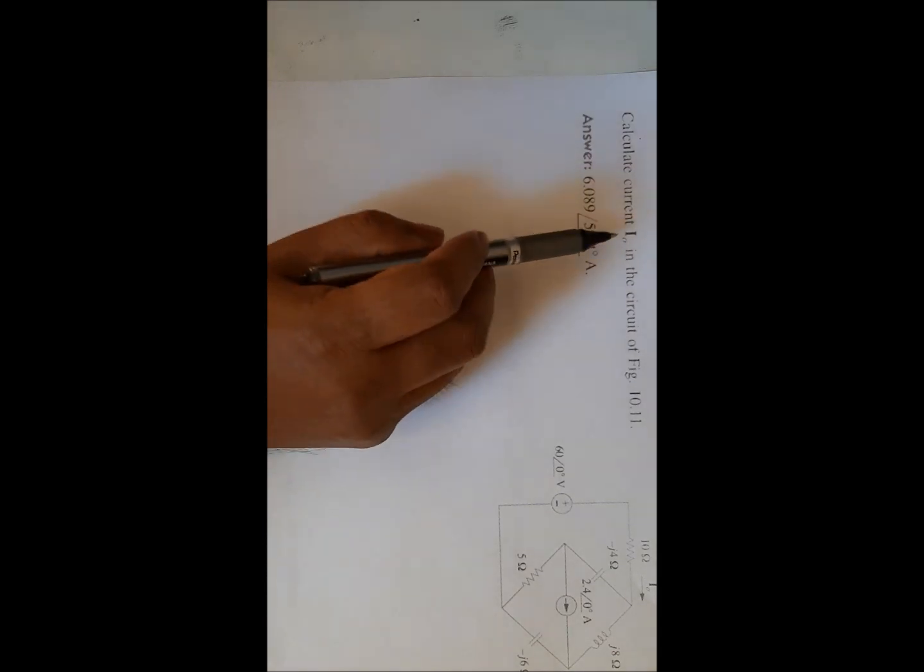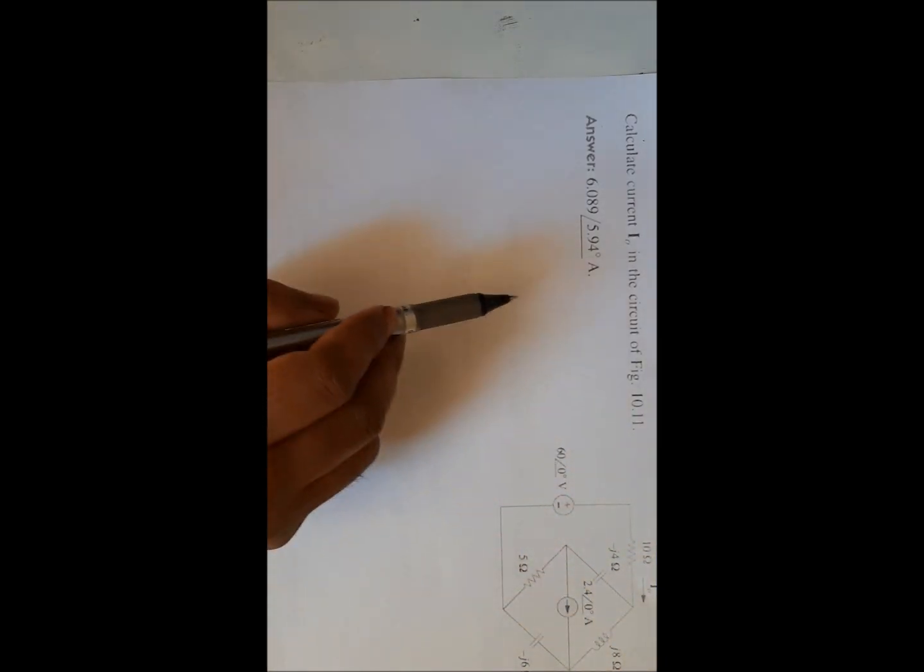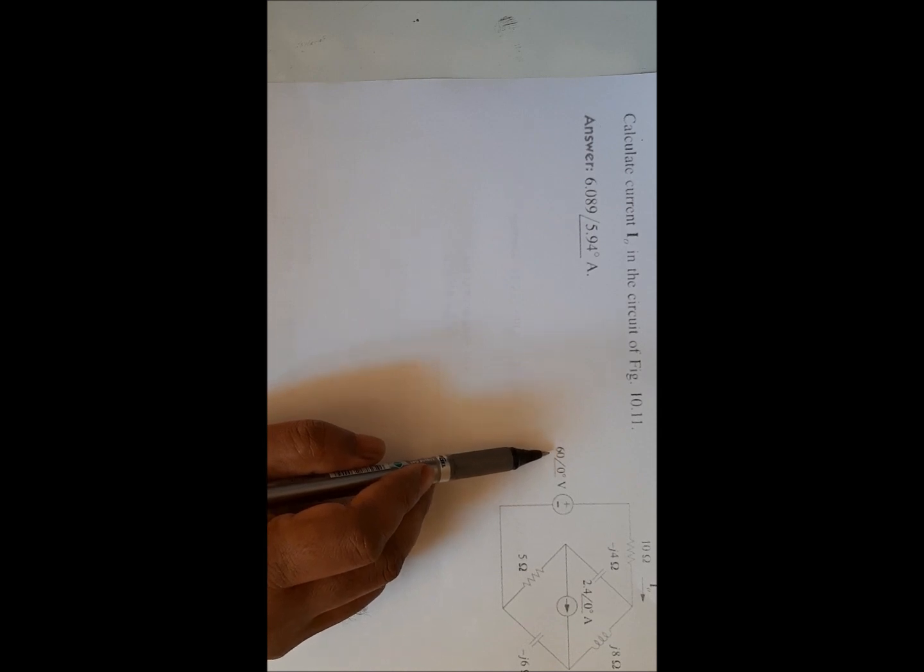So let me solve another example using mesh analysis. We need to calculate the current I naught for this circuit. I naught is the current in the 10 ohms, and here you will see we are given an AC source of 60 volts at 0 degrees and a current source here of 20 volts this.